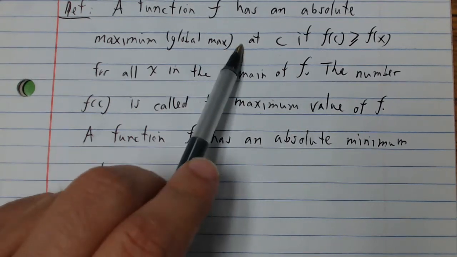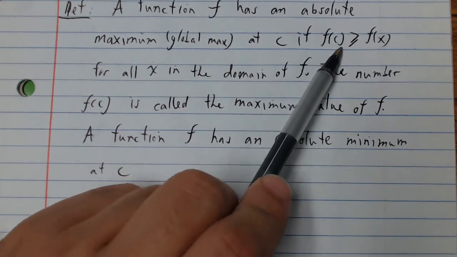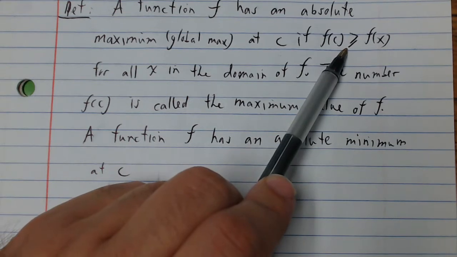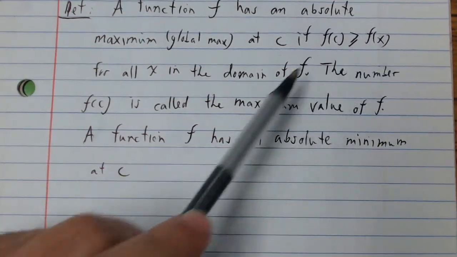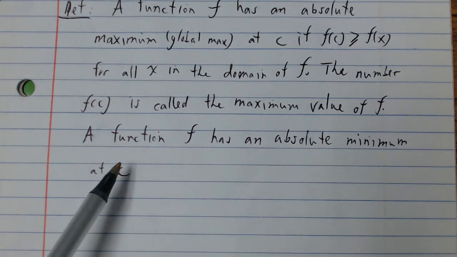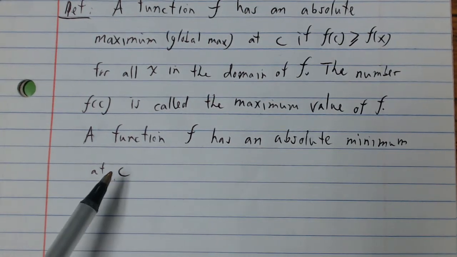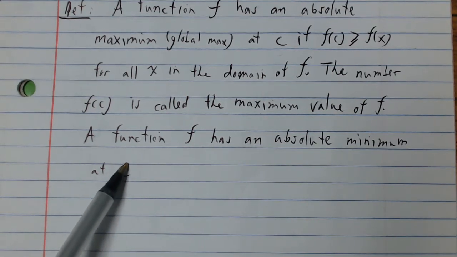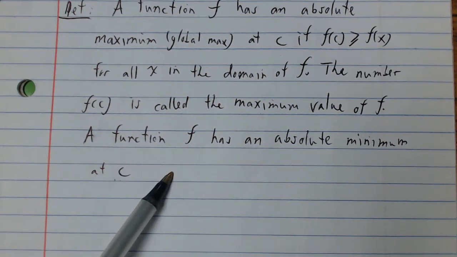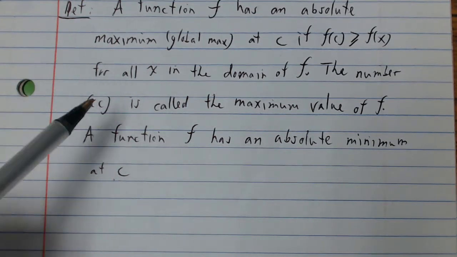So just like for the global max, what are we saying? For the absolute minimum, if I have an absolute minimum at C, what does that mean? The y value that my function takes on at C should be less than or equal to all the other y values of the function.